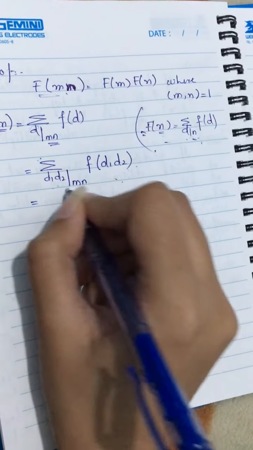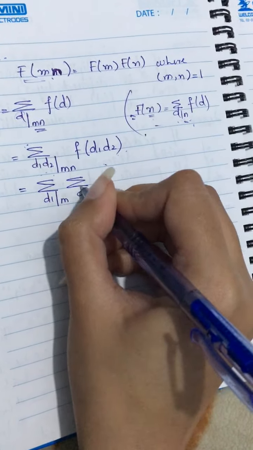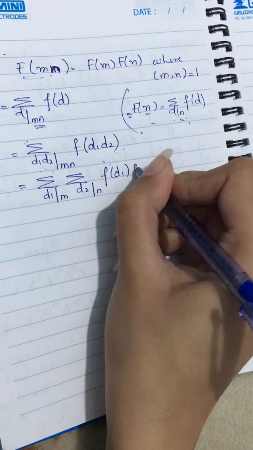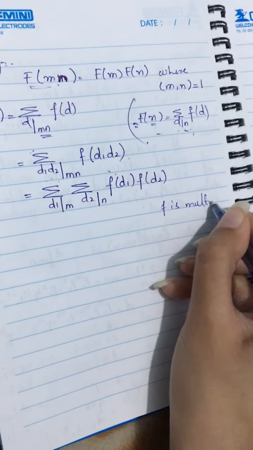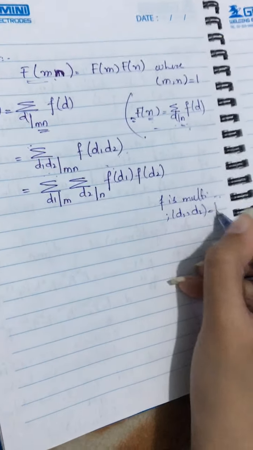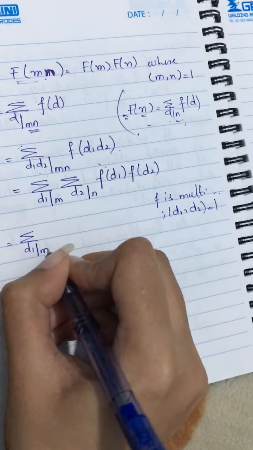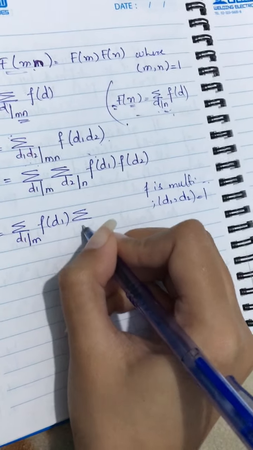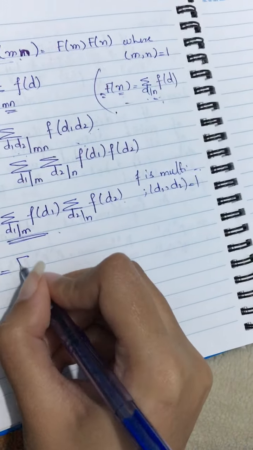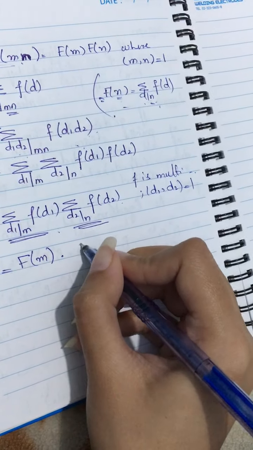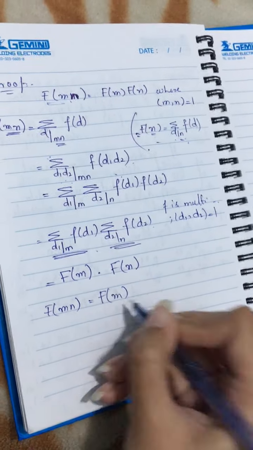Now here I am taking the summation separately over these functions, so I can write it as the summation over d1 dividing m and the summation over d2 dividing n of f(d1 d2). Since f is multiplicative, which is the given condition, and the GCD of d1 and d2 is 1, I can write it as the summation over d1 dividing m of f(d1) and the summation over d2 dividing n of f(d2). By definition, this result is equal to capital F of m, and this one is equal to capital F of n. So F(mn) is F(m) times F(n).